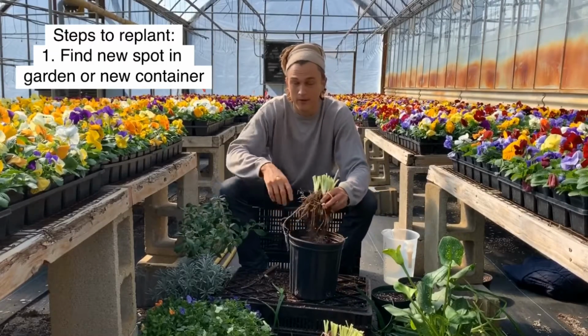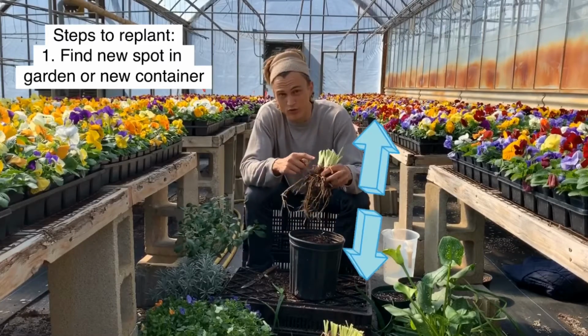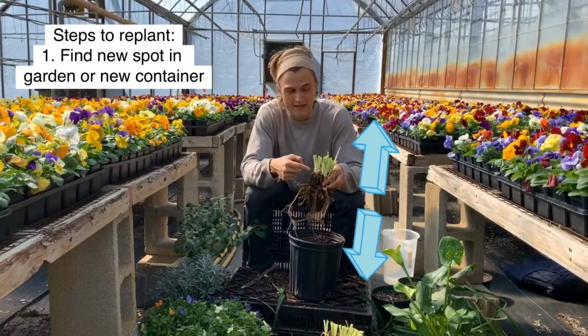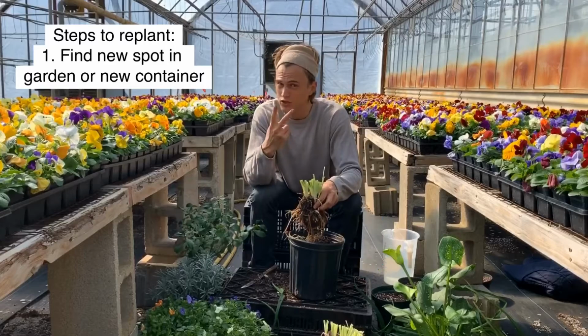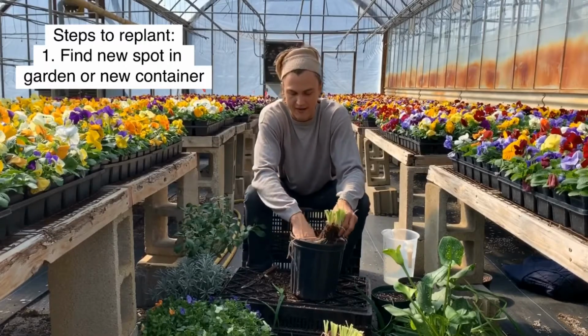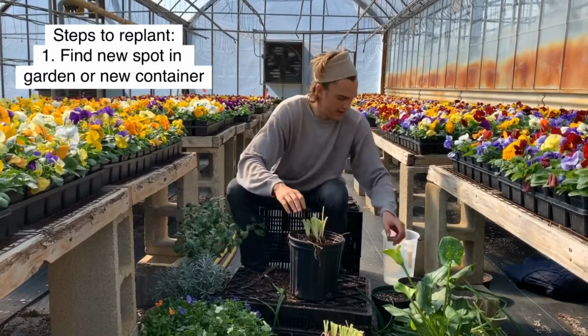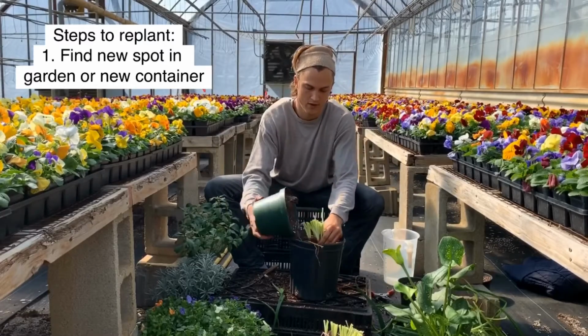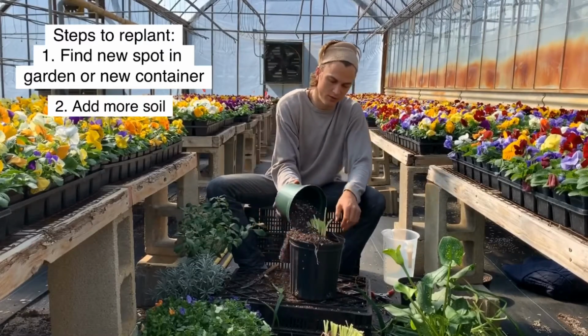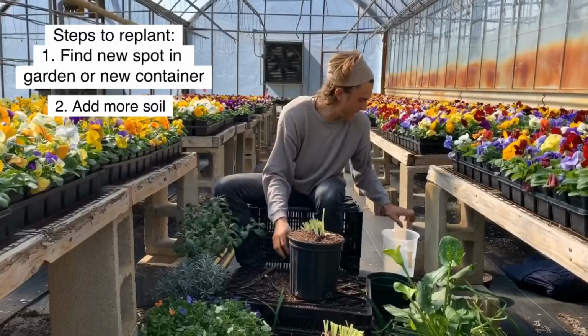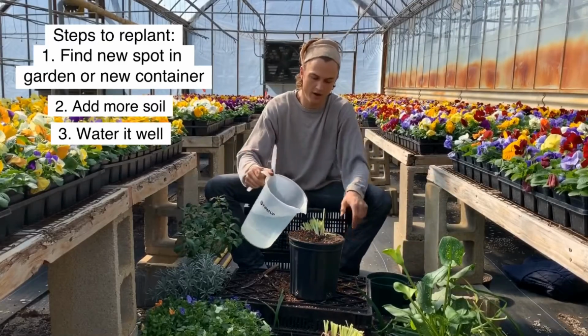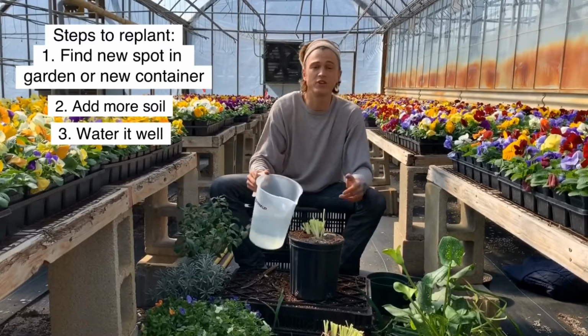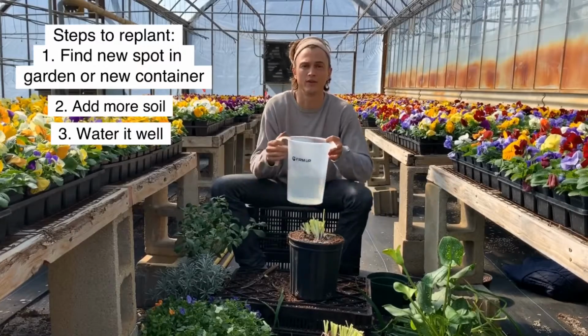Remember, those two steps: there's roots, somewhere for roots to grow, and something to grow upwards. Those are the two rules of thumb when it comes to dividing plants. I got it like this. Give it more soil, and you give it some water. And I just planted a brand new daylily.